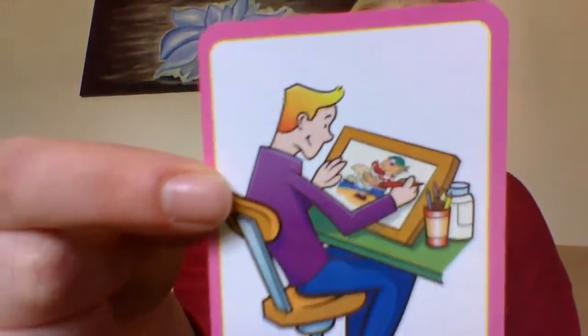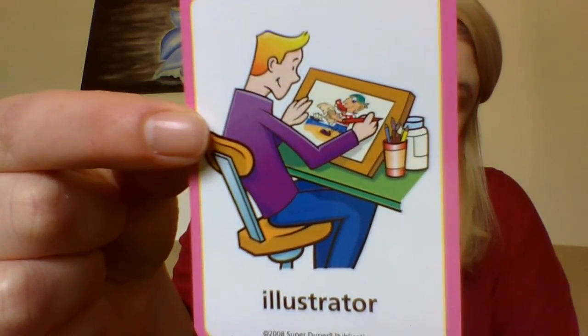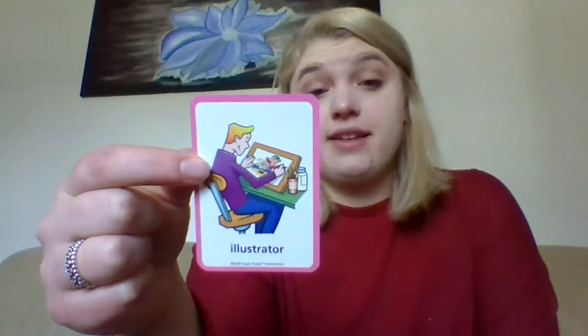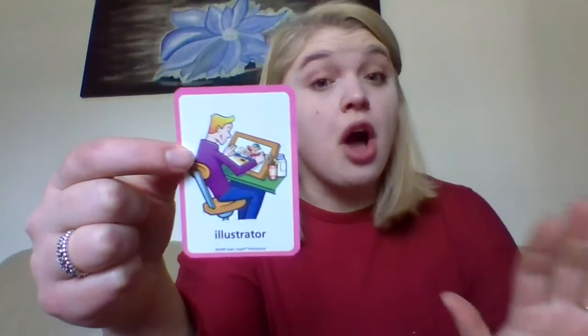An illustrator. What's an illustrator? Look at what he's doing. What is he doing? An illustrator. This kind of goes with our word author. So if you think about that, that might help you.